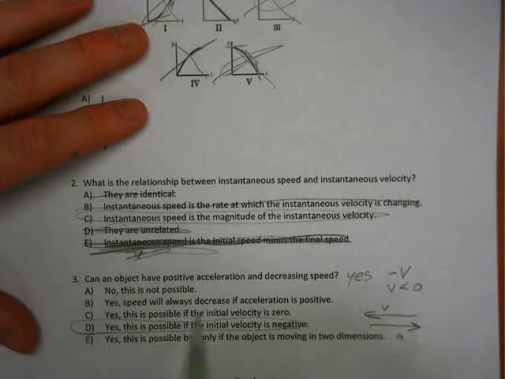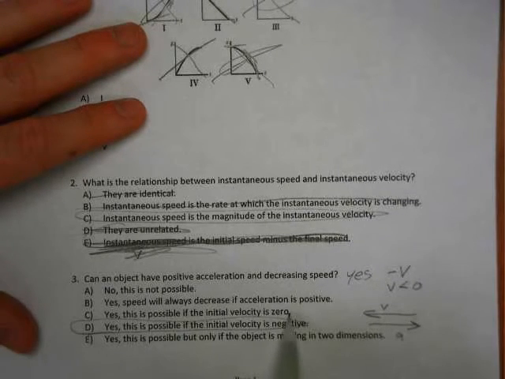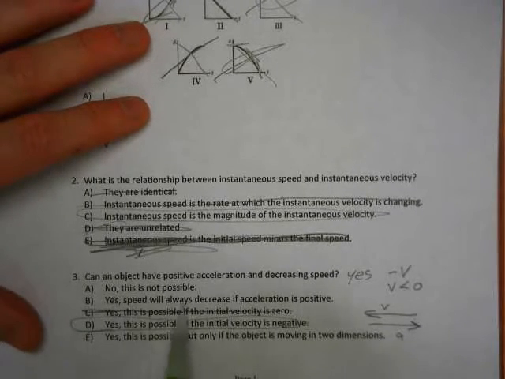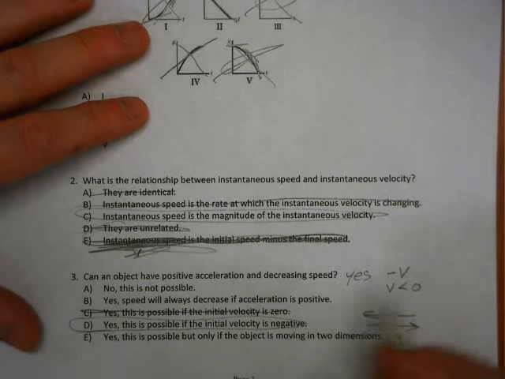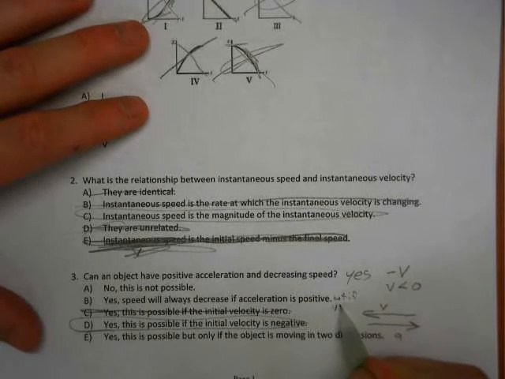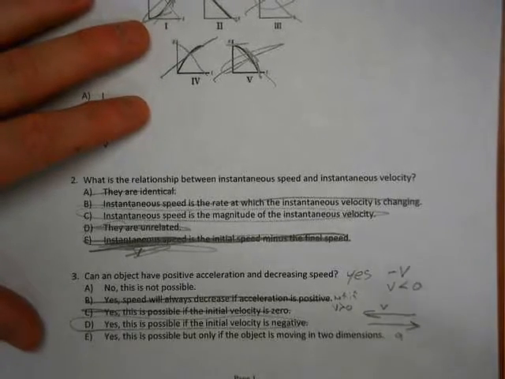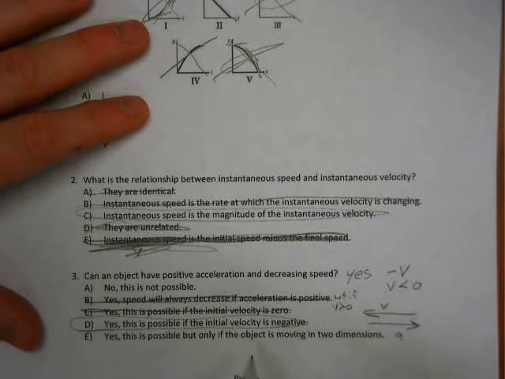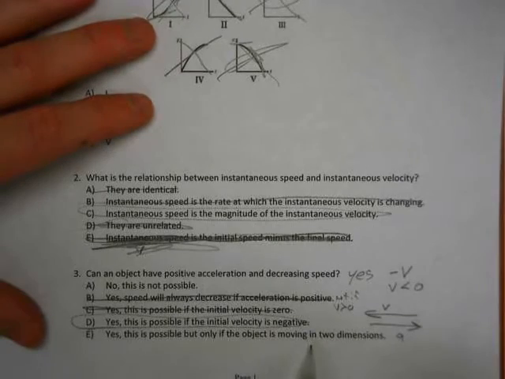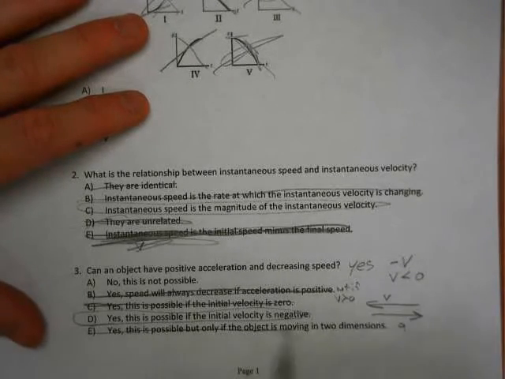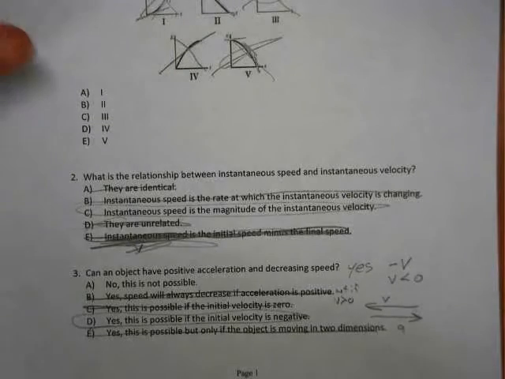This is not an option because if the initial velocity is 0 and is acted upon by a positive acceleration, its speed will increase in the direction of the acceleration. That's not correct. Yes, here this says yes, the speed will always decrease if the acceleration is positive. Well, no, not if velocity is greater than 0. If velocity is positive, speed will be increasing there. Yes, this is possible, but only if the object is moving in 2 dimensions. Well, not necessarily, because we described a one-dimensional example here that worked. Okay, so we're left with only one option.